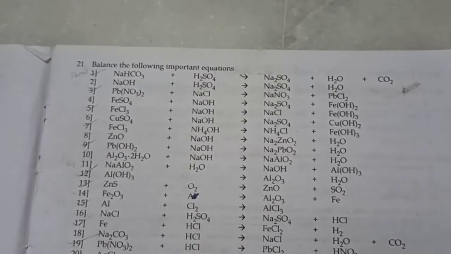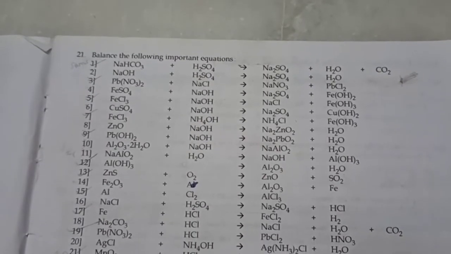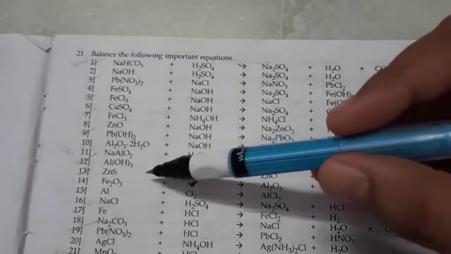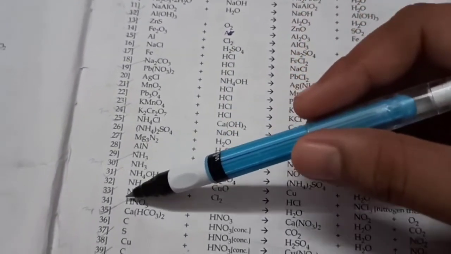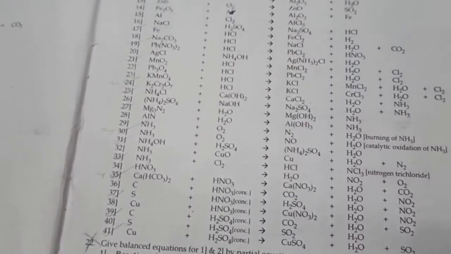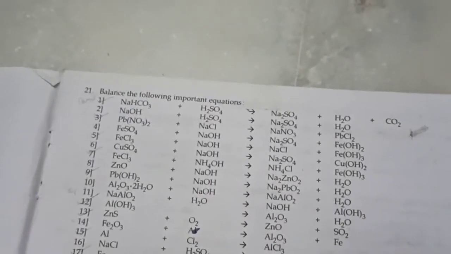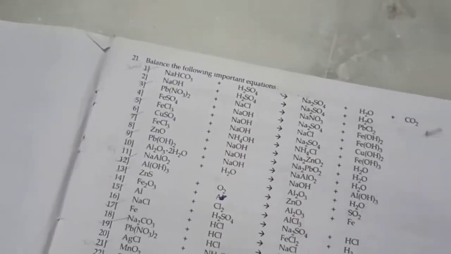Now let's start with question 21. We'll do all the ticked sums and mark the IMPs. 12th, 21st, 24th, 30th and 35th are IMPs. Let's start with the first sum. Many sums are easy, so I'm going to do it directly, but you all do it in a long way.